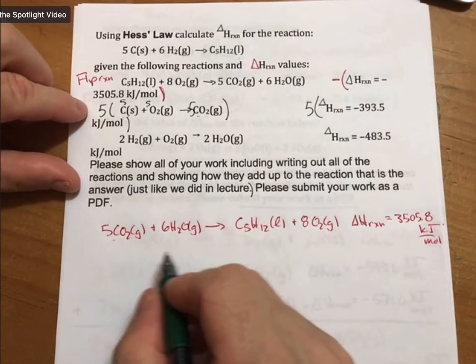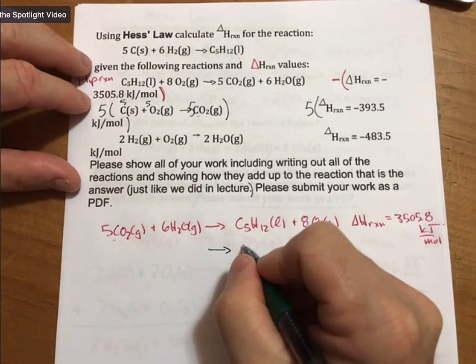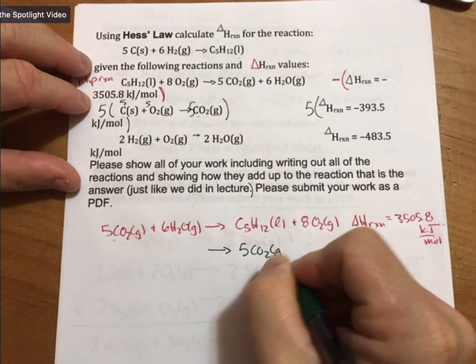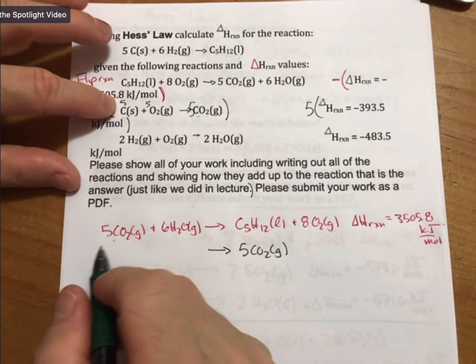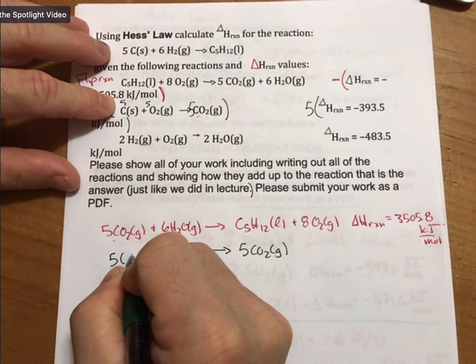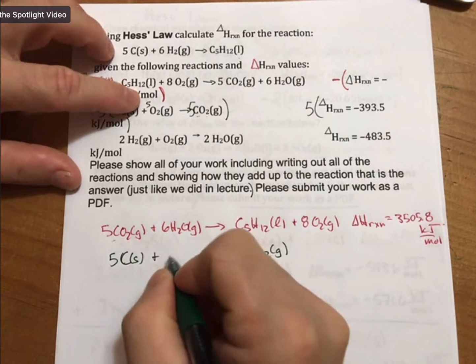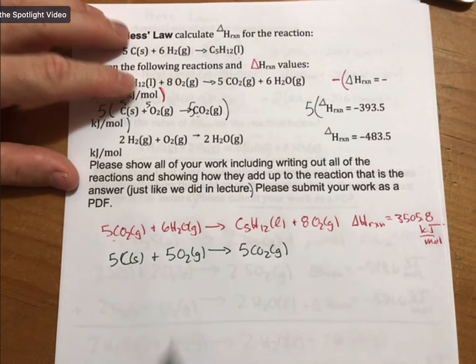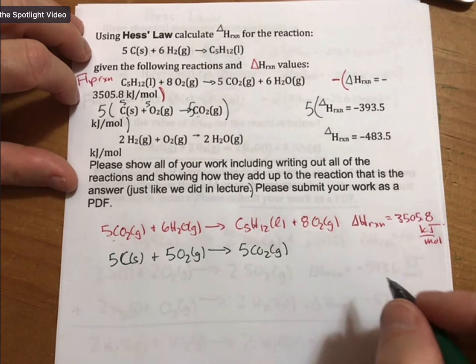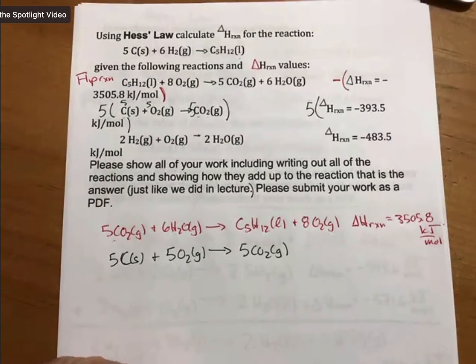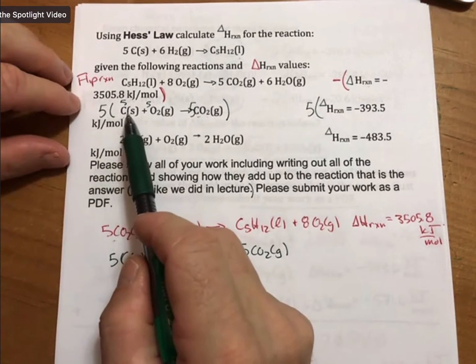And so line up my arrow. I have 5 CO2s. I have 5 carbons, solids, and I have 5 O2s. I have a question, Professor. Go ahead, Jumbo. I'm sorry. Did you multiply the 5 because of the CO2 or because of the carbon? Like, say for instance, you have a different value for carbon in the main reaction? Oh, good question. And I missed that.